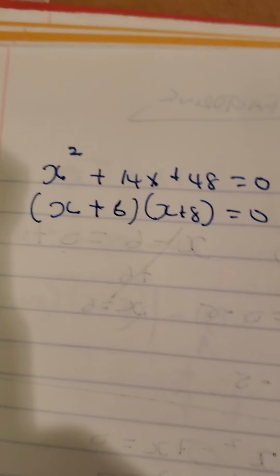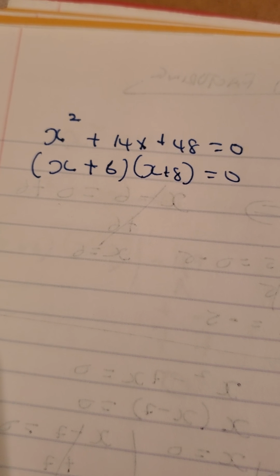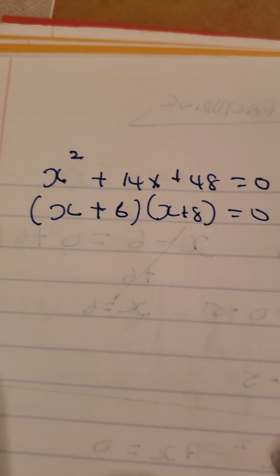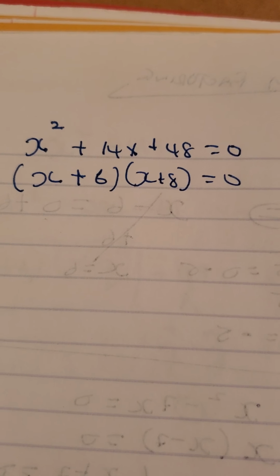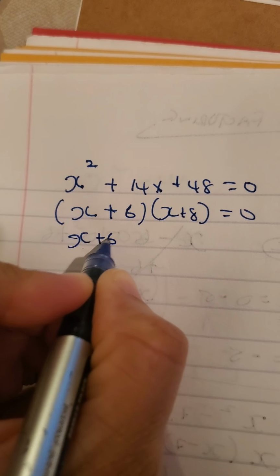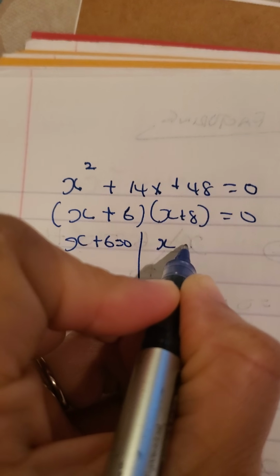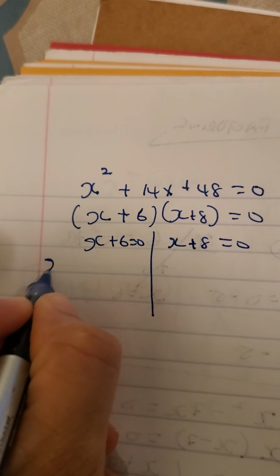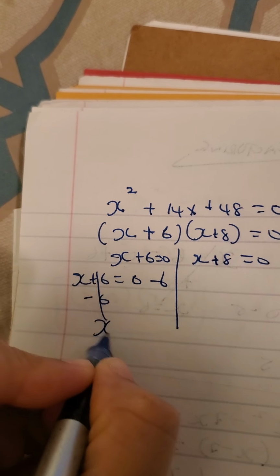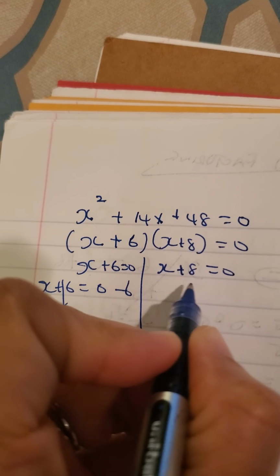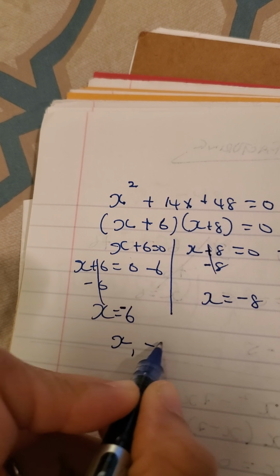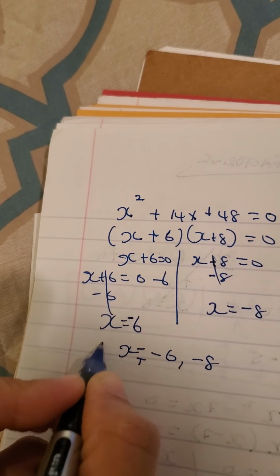If you look at the video of factoring trinomials, part 3, it'll show you where this concept came about. Or like I said, by now you should understand how to factor different types of problems. So now I'm going to set each factor equal to 0 and solve. So this is x plus 6 equal to 0, minus 6 minus 6, so x is negative 6. And there I'm going to subtract 8 from both sides, so x is minus 8. So x is negative 6 and negative 8.